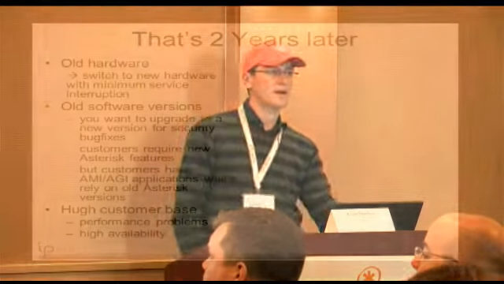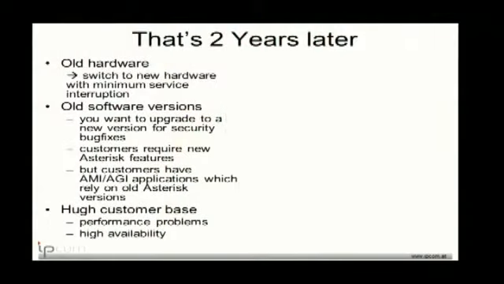Of course, then maybe two years later, the whole thing was getting more and more complex. The hardware was getting old, and the provider wants to switch to a new server, but probably with minimum service interruption. Also, the Asterisk software was rather old, and there are several reasons to update the software. For example, you want to fix security issues. And another thing is you want to use the new features coming with the new versions.